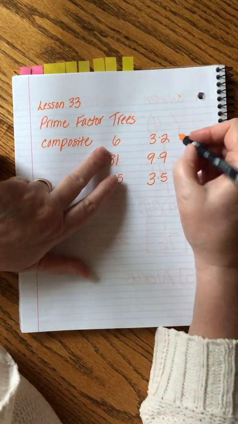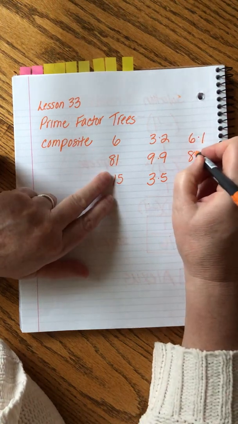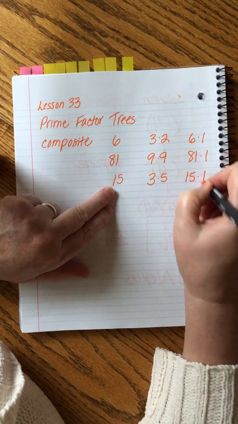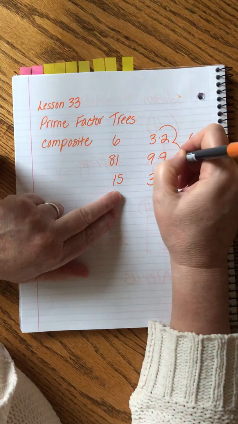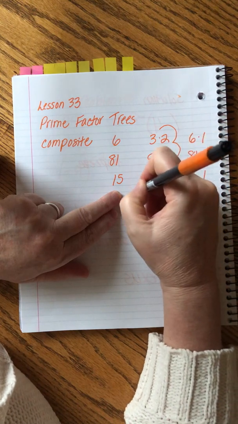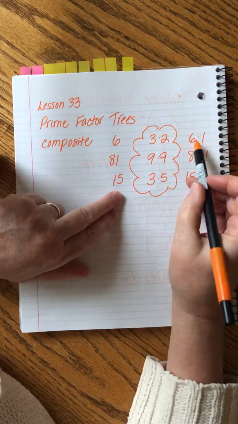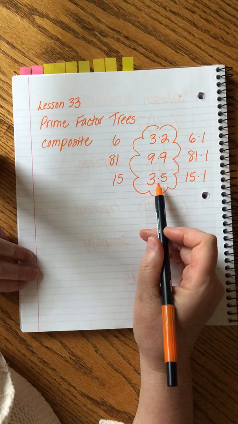Now, in these cases, we could also multiply the number times 1. That's always a multiplication fact that would work. But composite numbers are numbers that can be found using multiplication of two numbers that aren't that number and 1, okay? So they have other, more interesting factors.